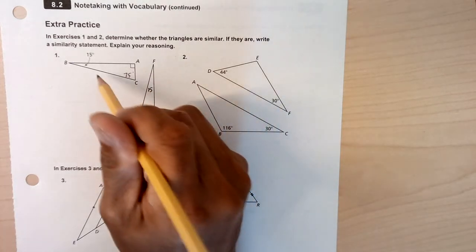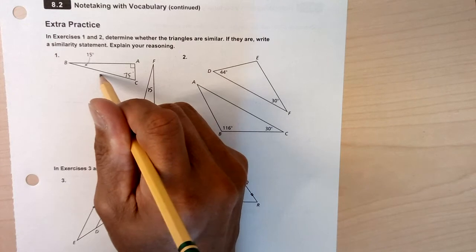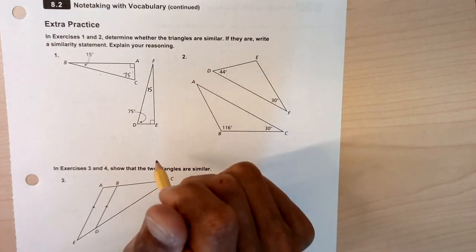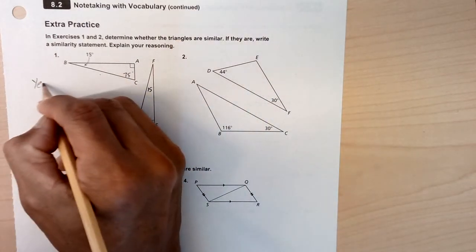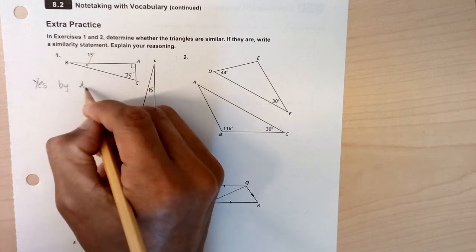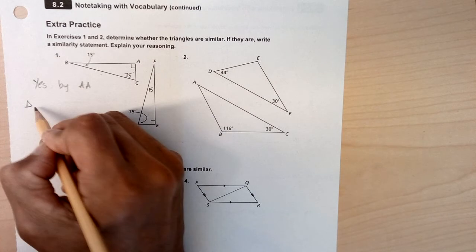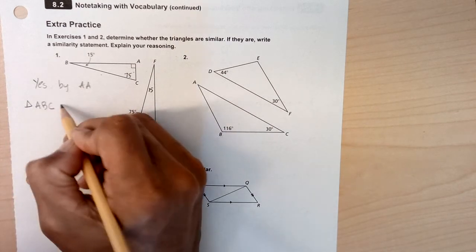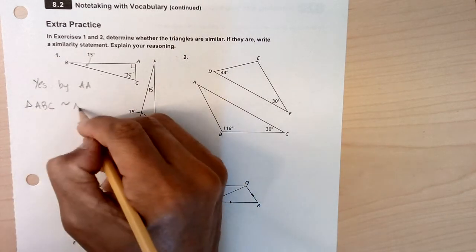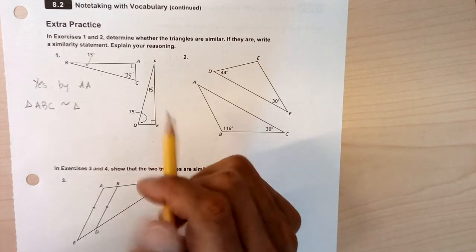So it's actually true that all three angles in triangle ABC are congruent to all three angles in triangle DEF. So yes, those two triangles are similar, specifically by angle-angle similarity. But I also want to write a similarity statement. I could say triangle ABC is similar to triangle, and then figure out the corresponding parts.